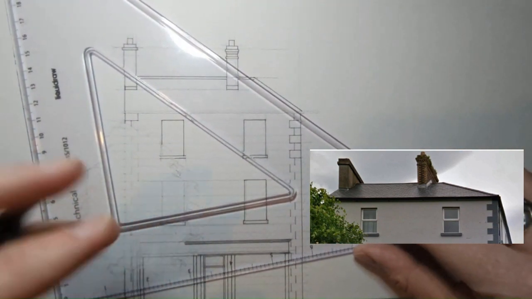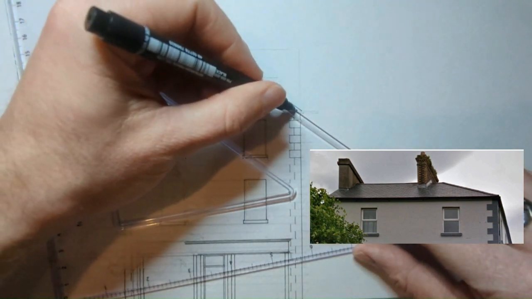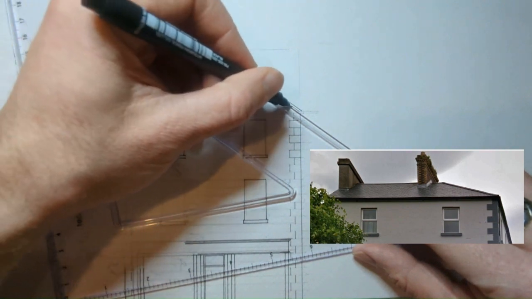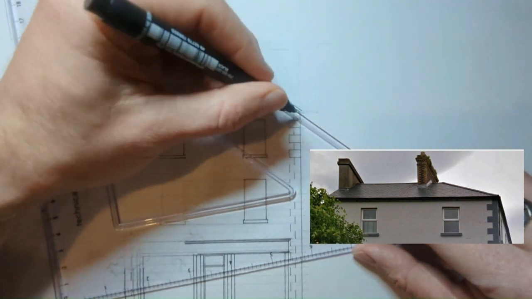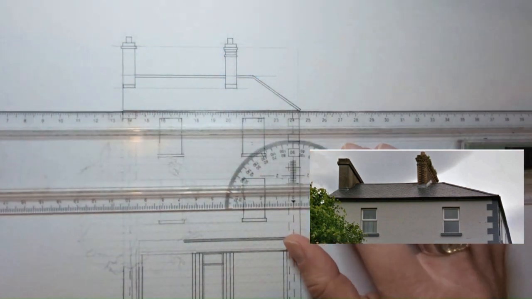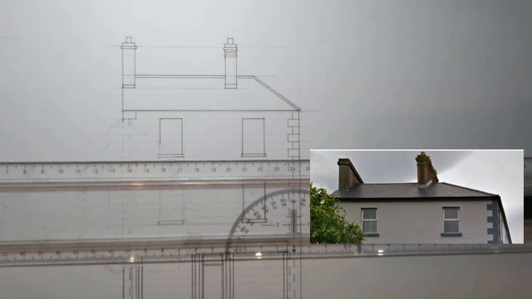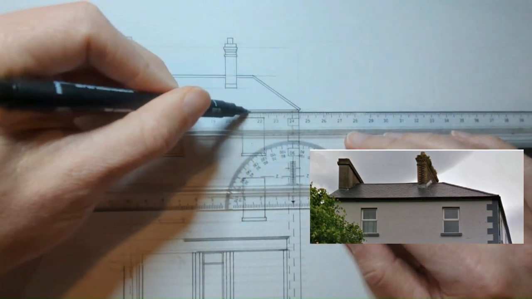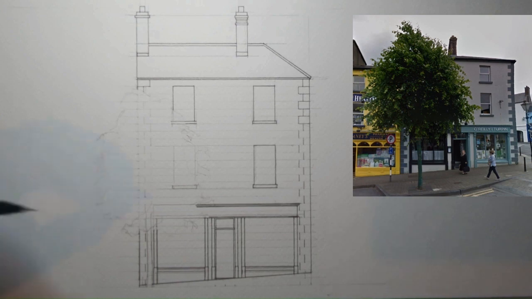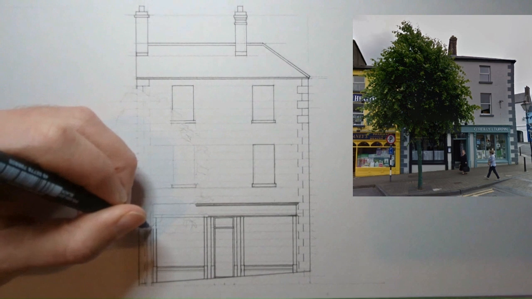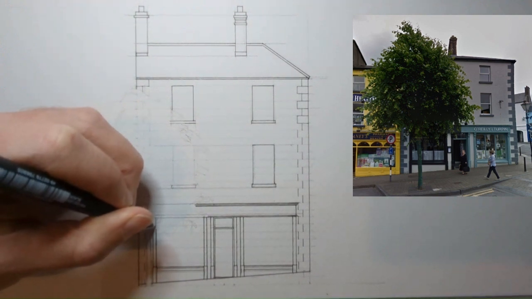For the hipped section, I place my ruler over the first line and just move it over a couple of millimeters, so that's parallel with the original slanted line. And there we are down to the edge of the roof. Just got to draw in the gutter as well, not even measuring this, just allowing a couple of millimeters for the thickness of that gutter. So that's the outline of the building drawn in ink.